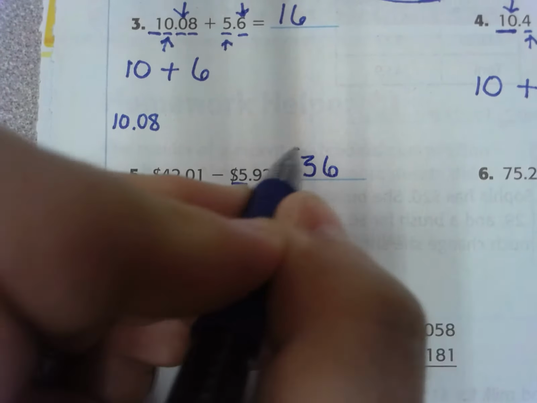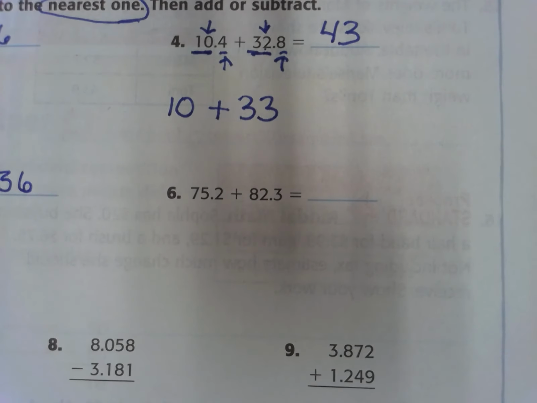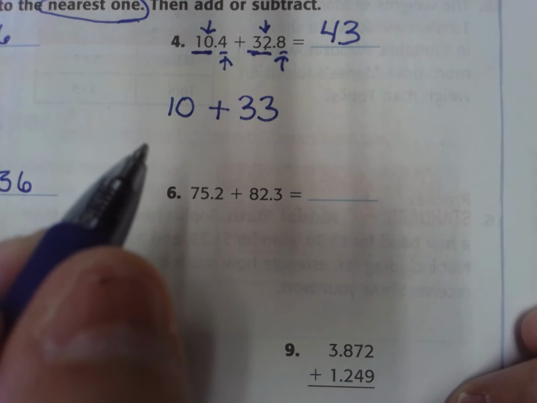$36. Good job, Ray. Next one. 72 or 75.2 and 82.3. You want to do the whole thing? Go ahead and do the whole thing.